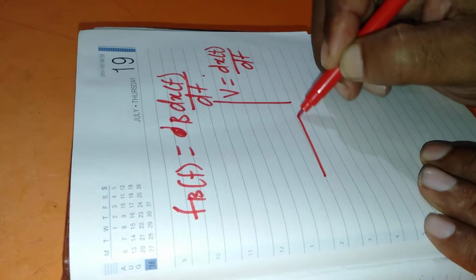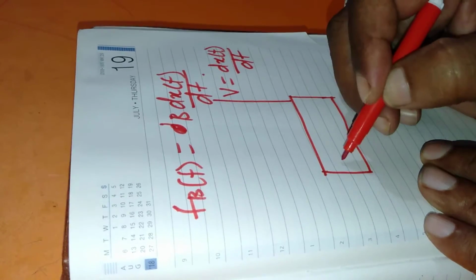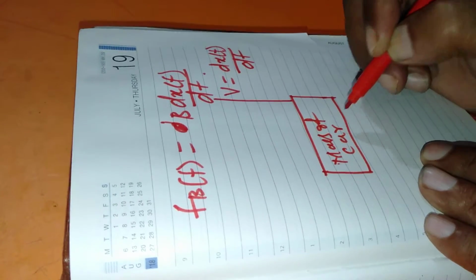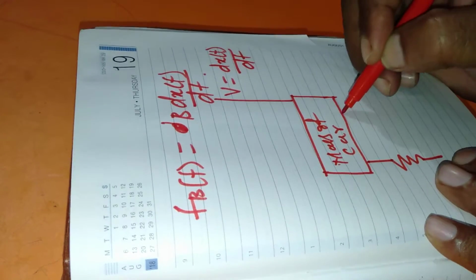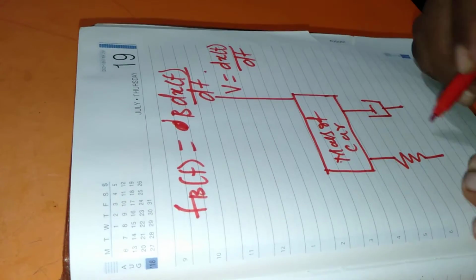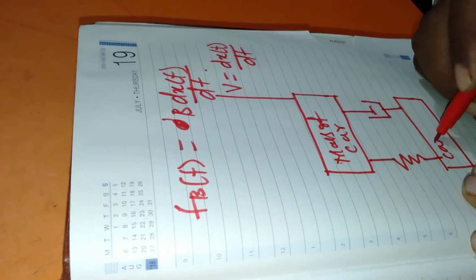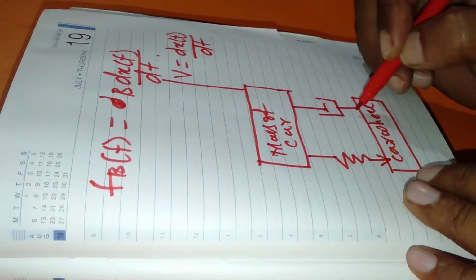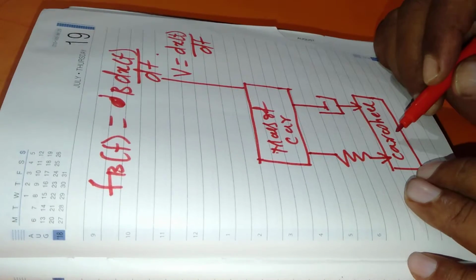The simple example is, let us take one car. So this is the mass of the car, and this is the spring, and this is the damper, and this is the wheel of the car. It means the car is suspended by the wheel.